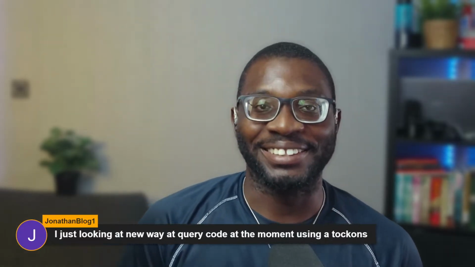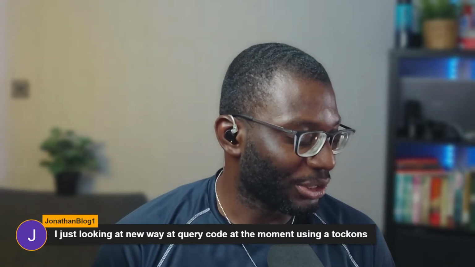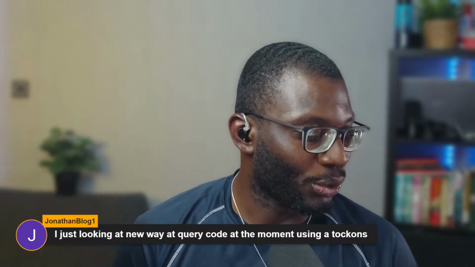Oh yeah, a new way to query code at the moment. Okay, is that an AI tool, Jonathan? See, you're just looking for a new way to query code at the moment.